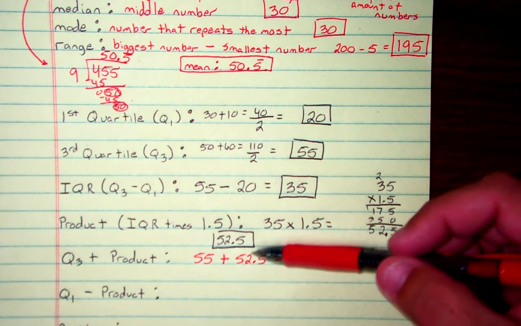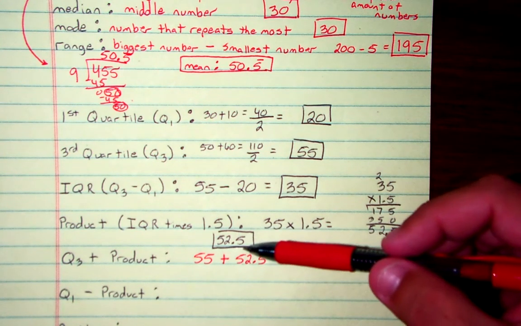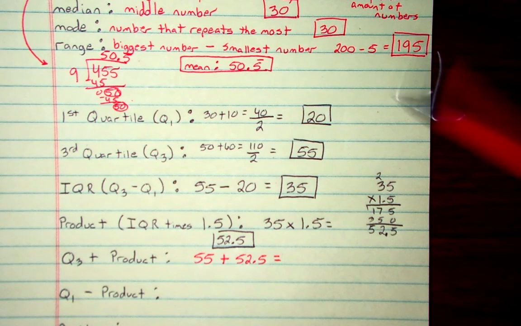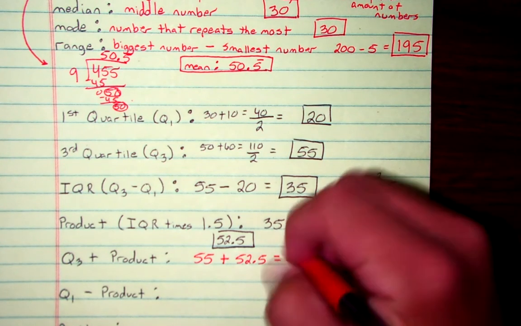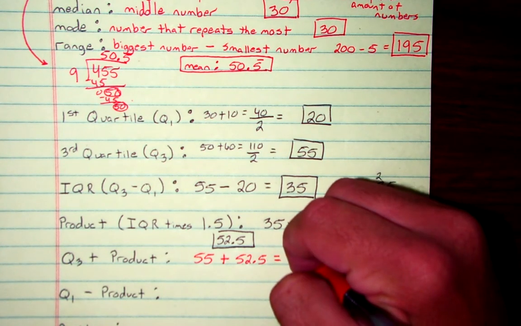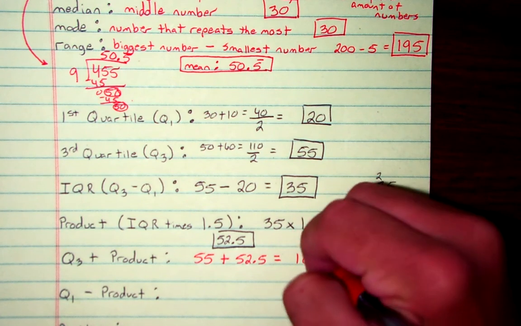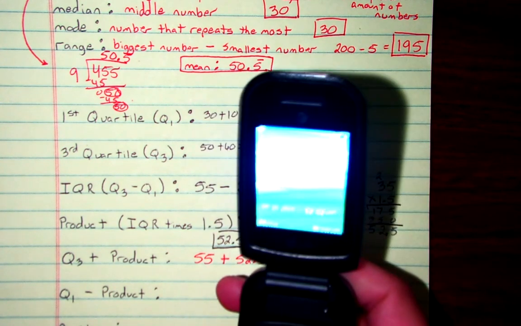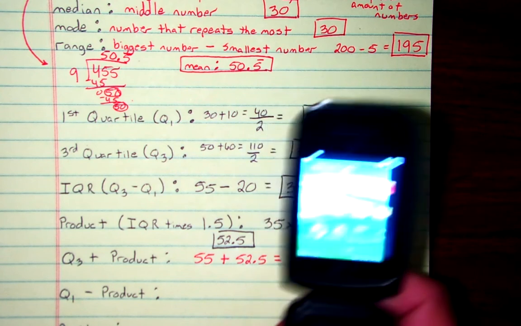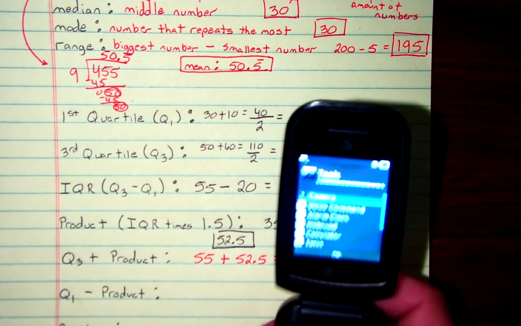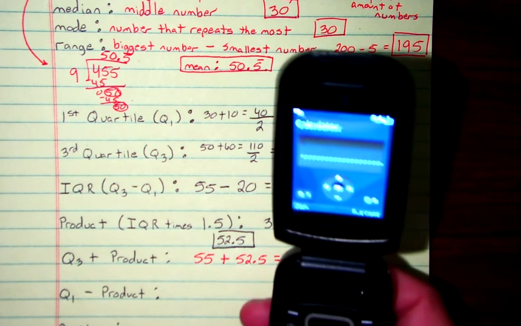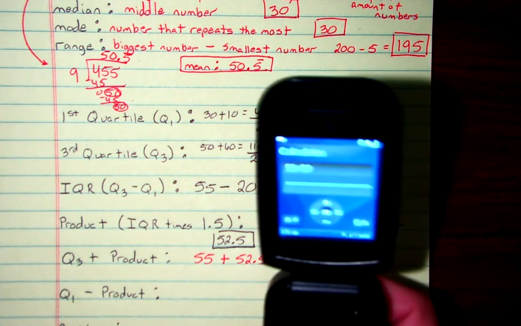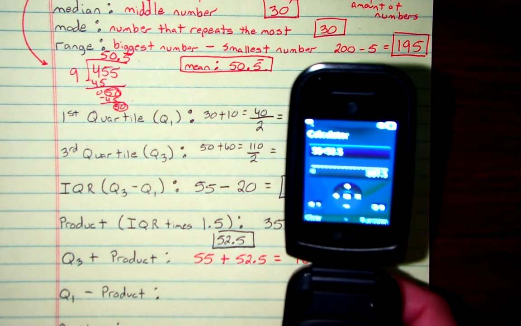I'm going to take 2.5 away from that. So that would be 107.5. I'm going to double check with this thing called Dinosaur. That would be my flip phone. Look at this dinosaur thing. I just want to check and make sure I did that math right. So 55 plus 52.5. Oh, 107.5 is good.